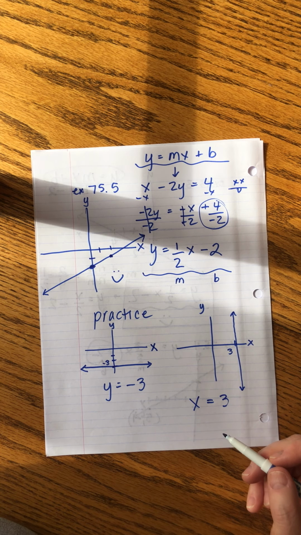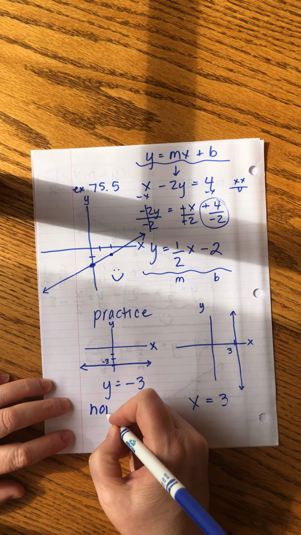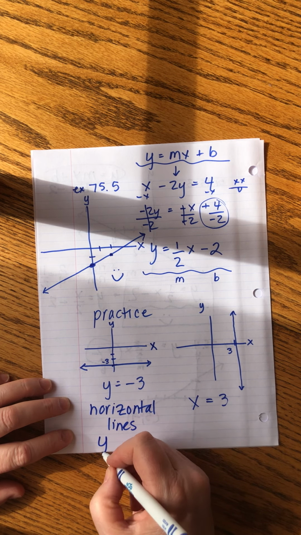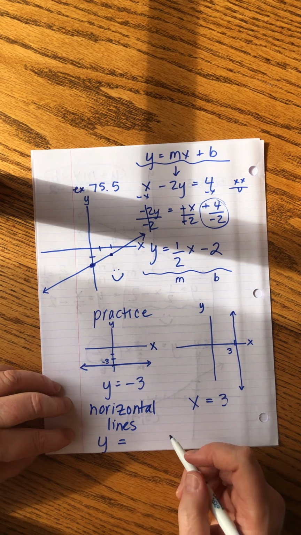When we have horizontal lines, we'll always get y equals a plain number, right? We have to fill it in with the proper number, but it'll always just be plain y.